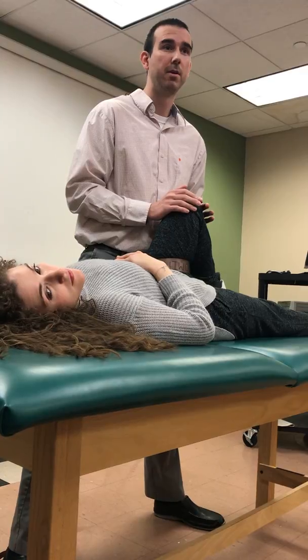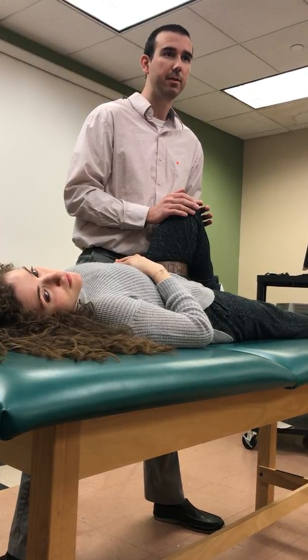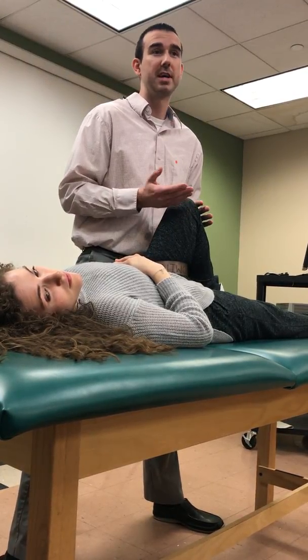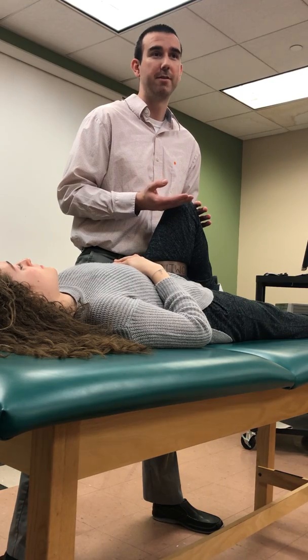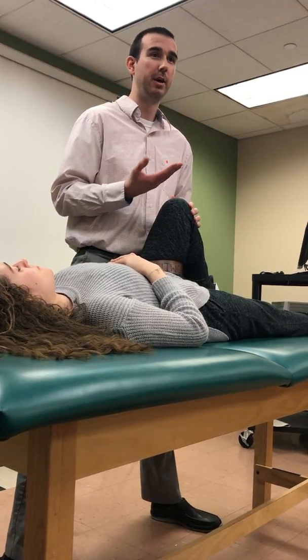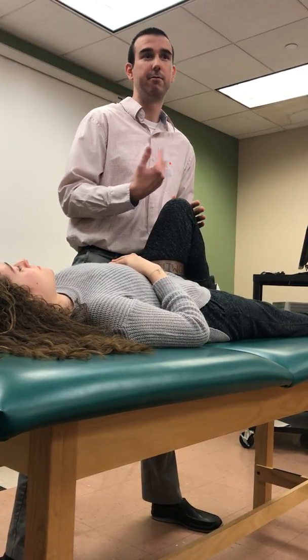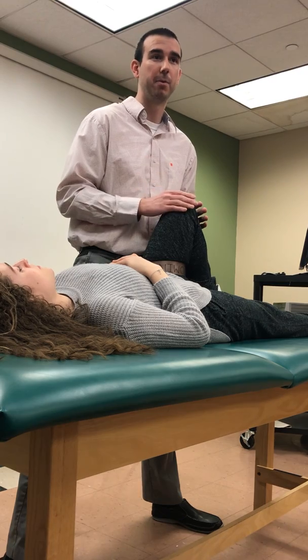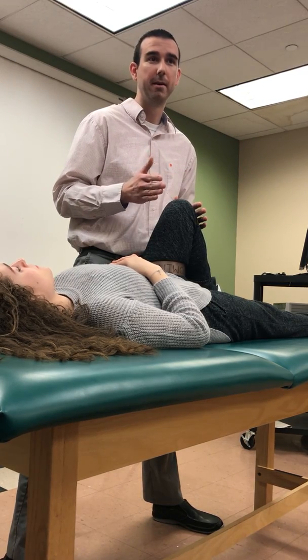Question? How do you know to do this as opposed to the inferior? So you're going to test out both. If the inferior didn't help as much as you would like, or if it helped a little, and you tried this, then lateral glide. So you try it. It should completely eliminate the pain.